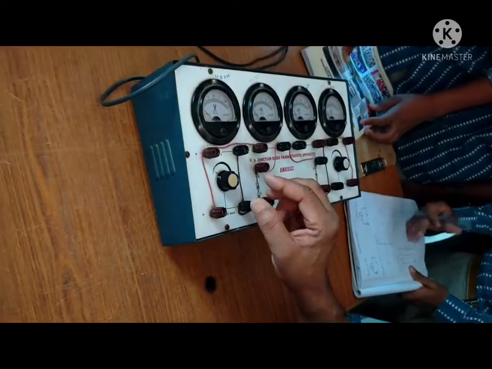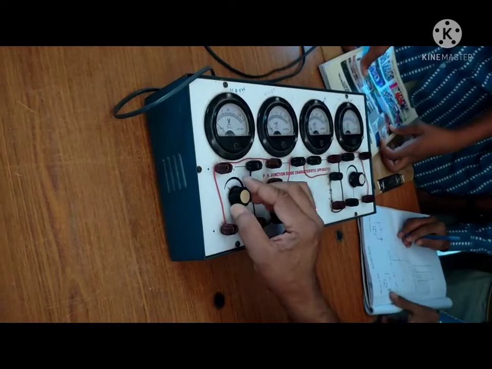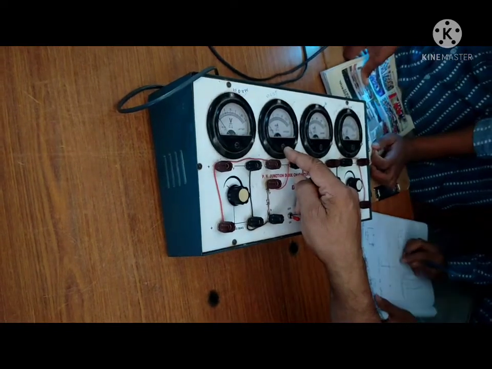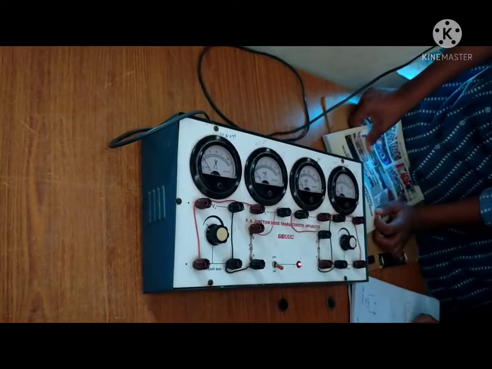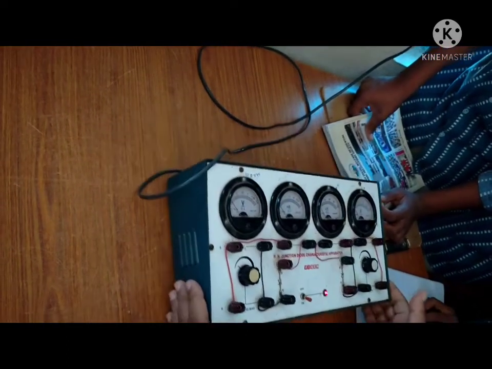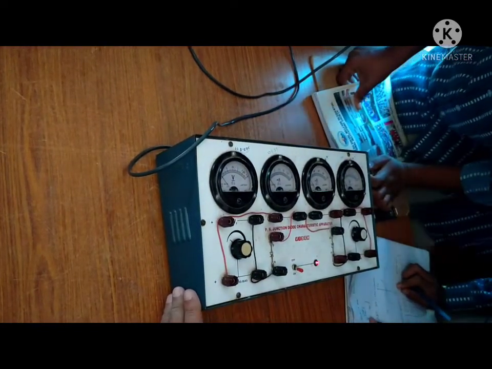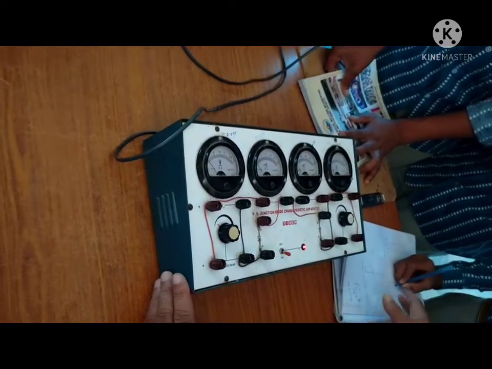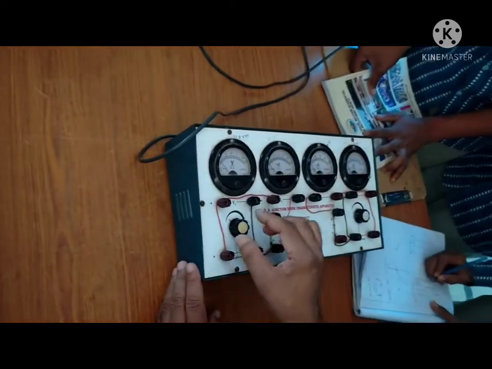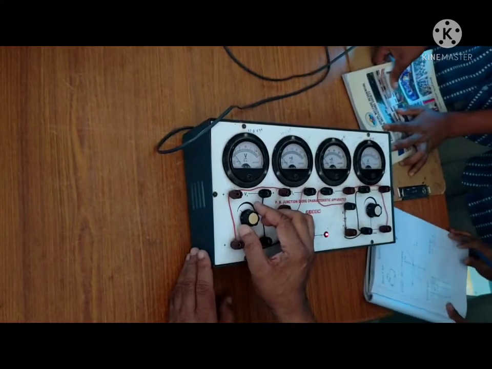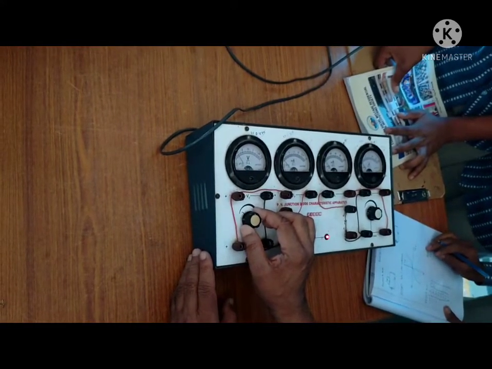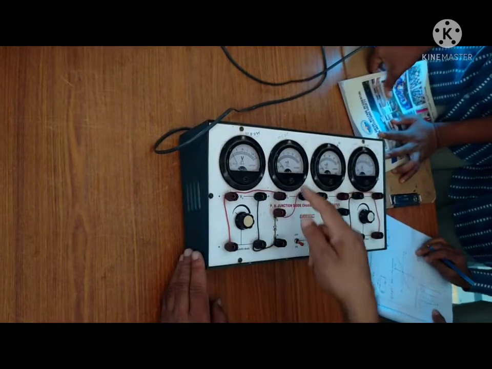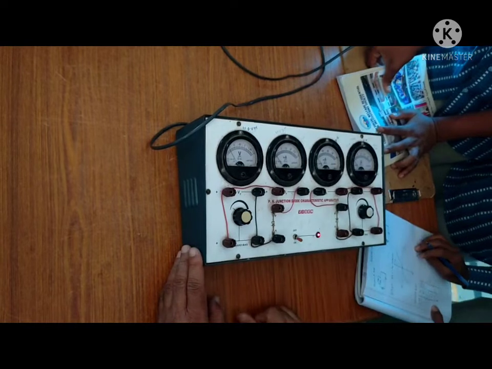So forward 0.1 means how many lines? 4 lines. So what is the value of current? 2 lines or 1 line? 1 line. 2 lines means 0.5. So the variation of voltage is 0.1, current 0.5. Next one is 0.2. How many lines? 8 lines. So this is 0.2. How much current will be in the forward bias? Milliamperes.